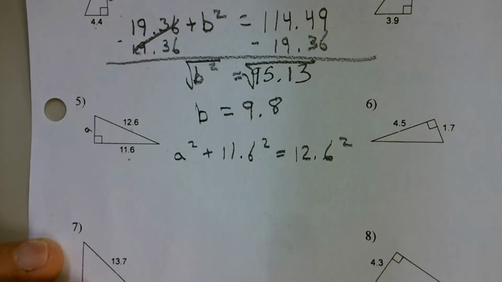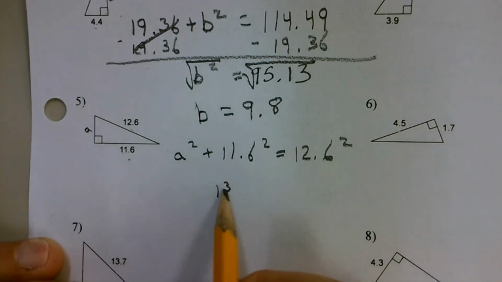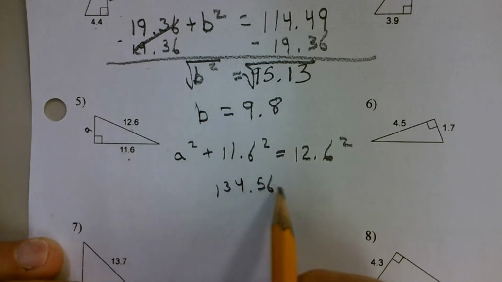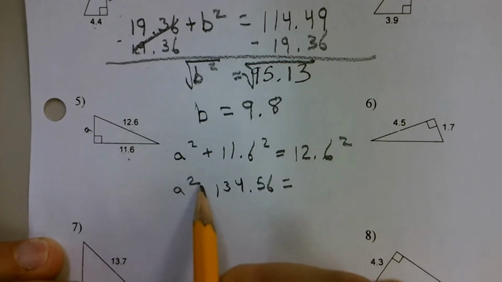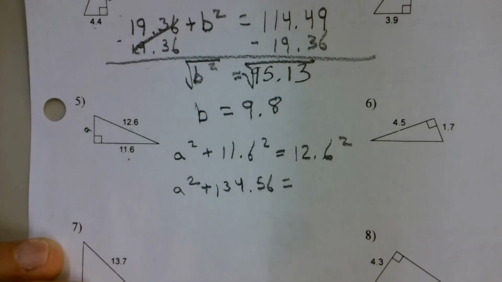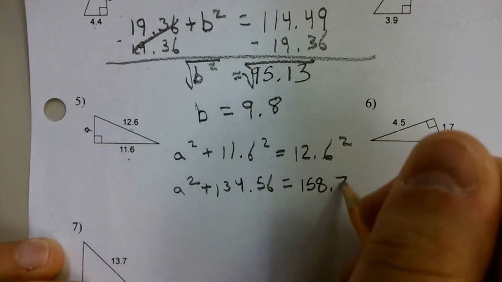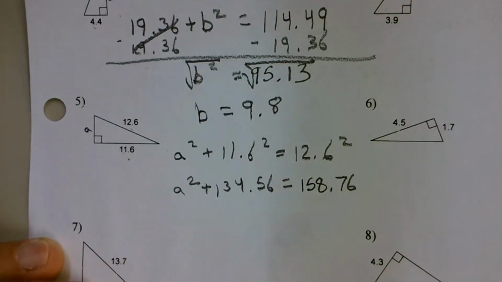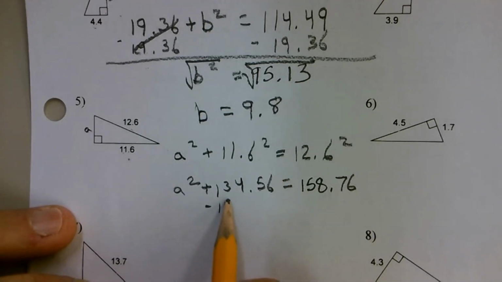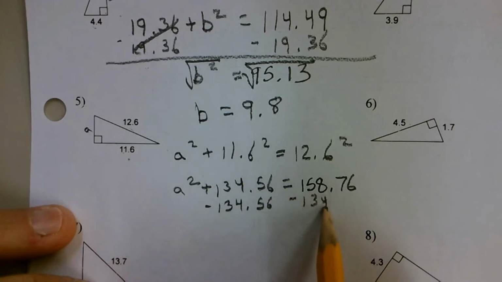Alright, so on our calculator, we're going to do what we can. So 11.6 squared equals 134.56, and that A squared just stays, and then 12.6 squared is 158.76. Alright, so since we're finding a leg, it's going to be a two-step equation. So the first thing we're going to do is subtract this 134.56 from both sides.